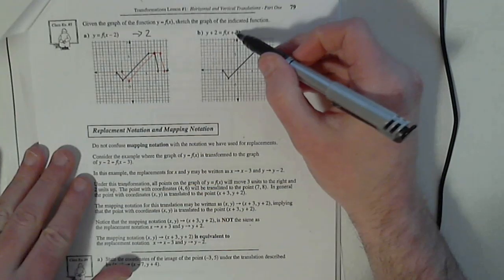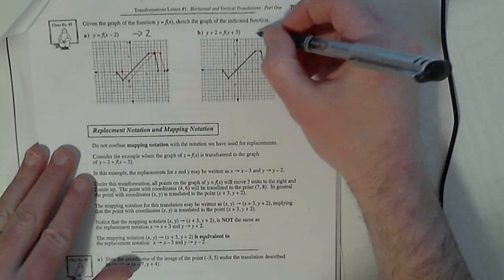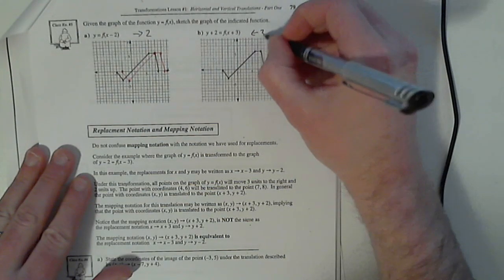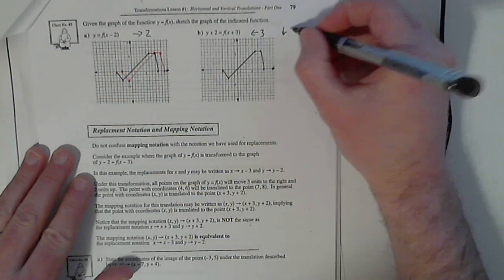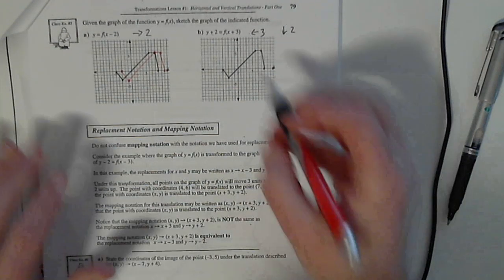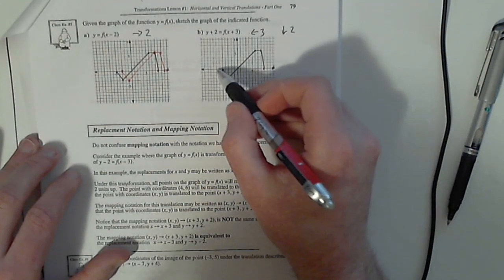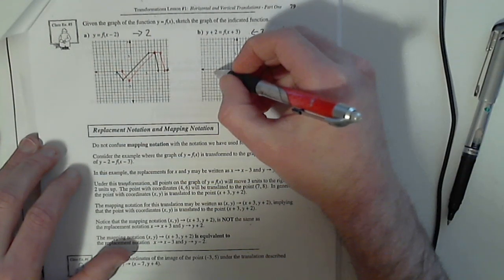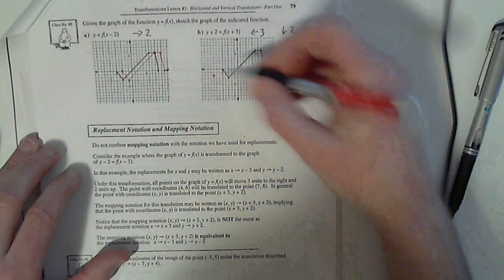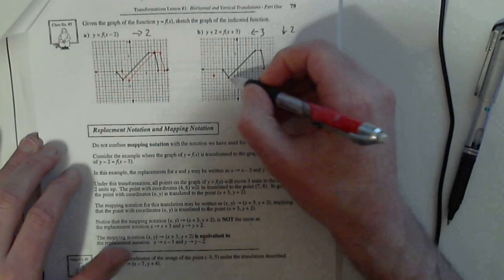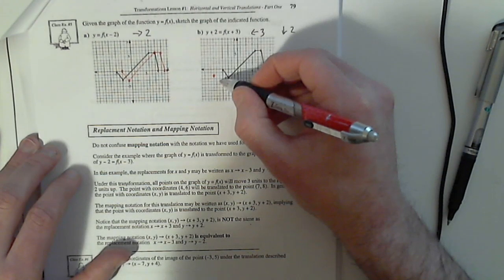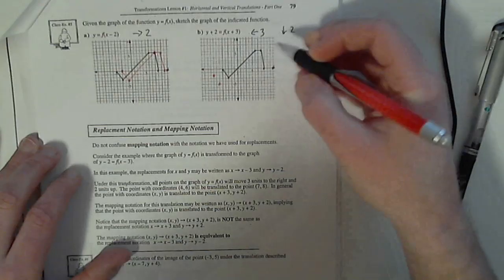This function here, we're going to be going to the left by 3, and we're going to be going down by 2. So 1, 2, 3, 1, 2. That's that new point. 1, 2, 3, 1, 2. A little bit hard to see.